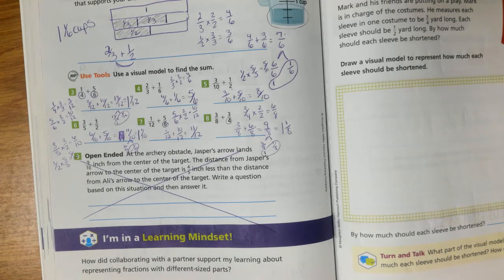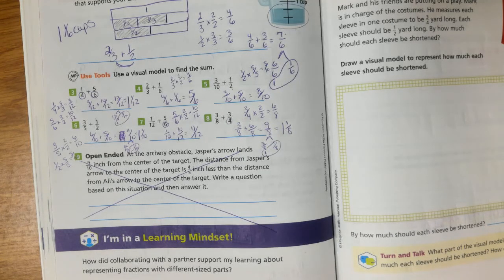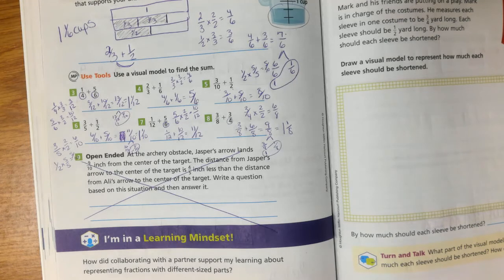I'm going to skip number 9. Alrighty, so remember, you're trying to find a common denominator to help you add your fractions together. So I'm going to have you complete 6.2 independently, and then please return it to me at school so that way I can grade it for you.